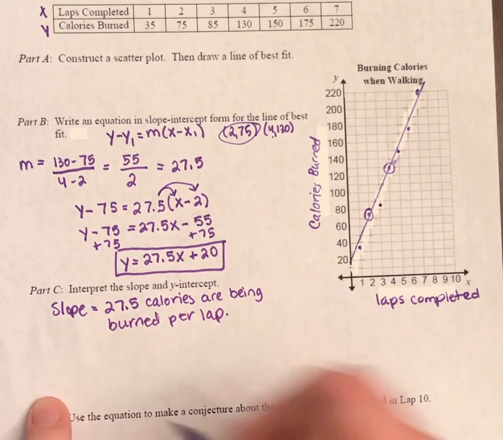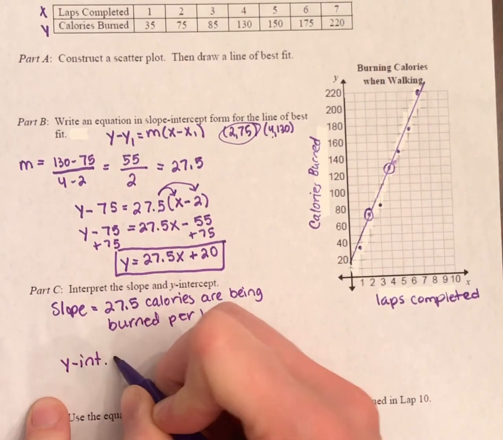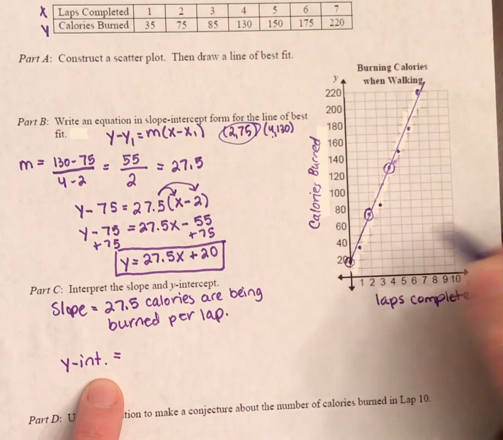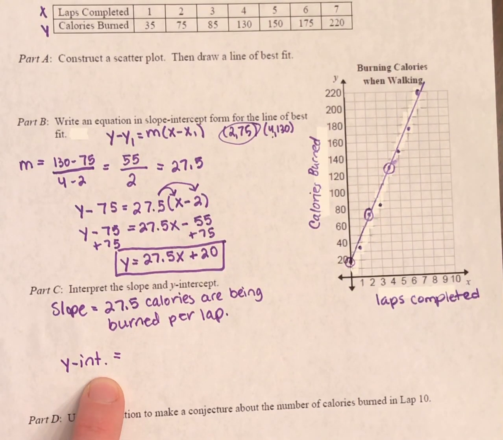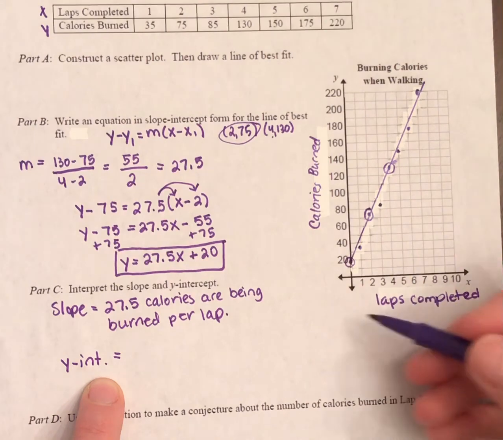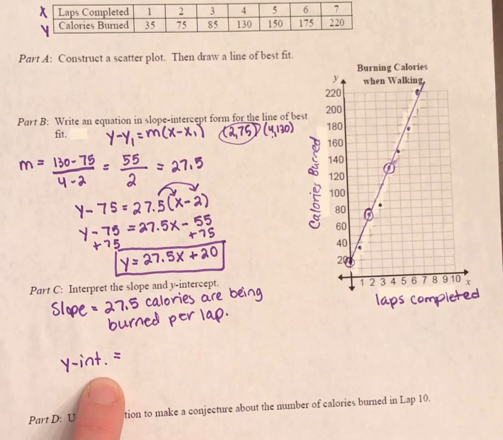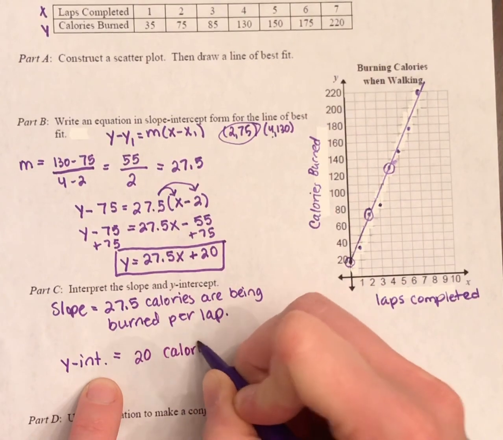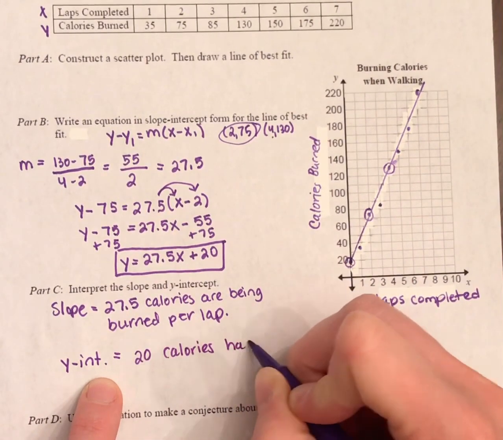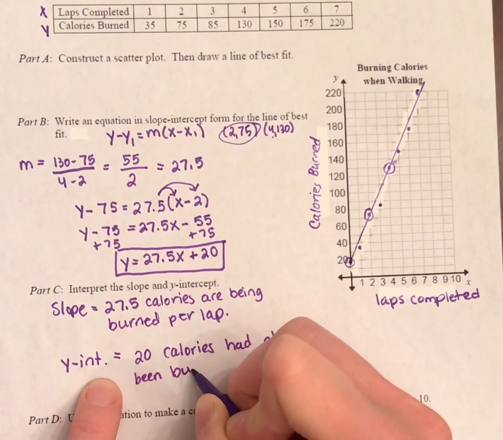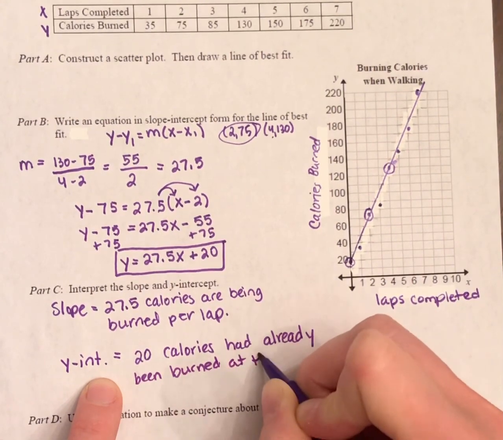Okay. The y-intercept. All right, well, my y-intercept right here is 20. So what does that mean? Remember when we would talk about the y-intercept being the starting point? So we can think about it this way: before this person started making laps, they had already burned 20 calories. So it's kind of like your starting point. So 20 calories had already been burned at the start.